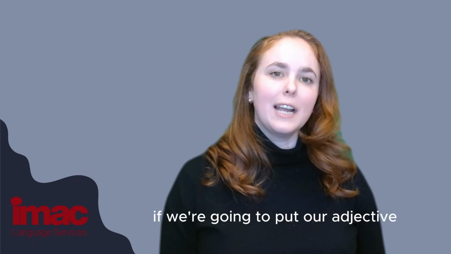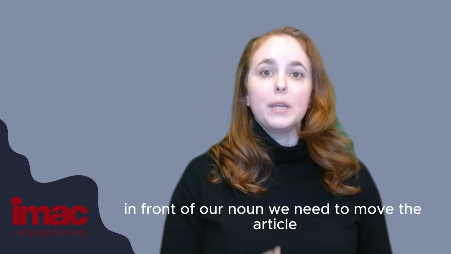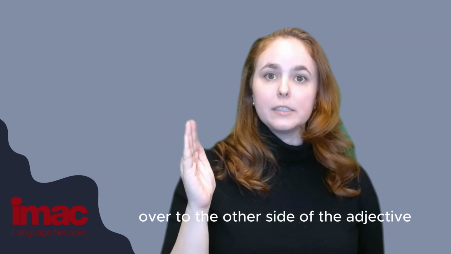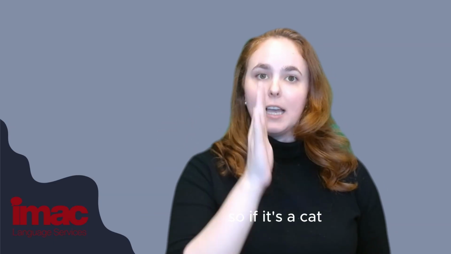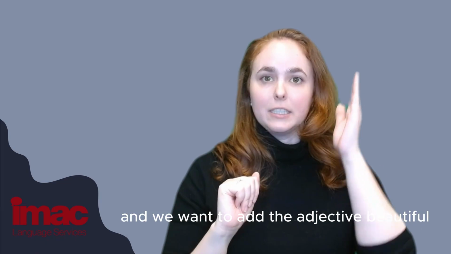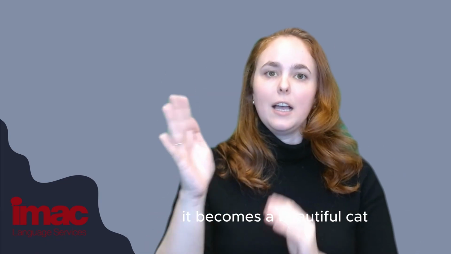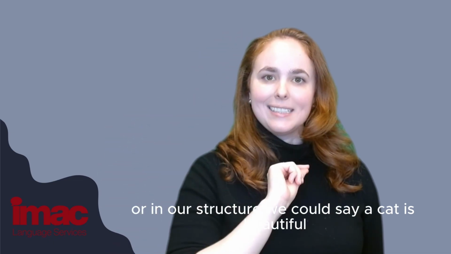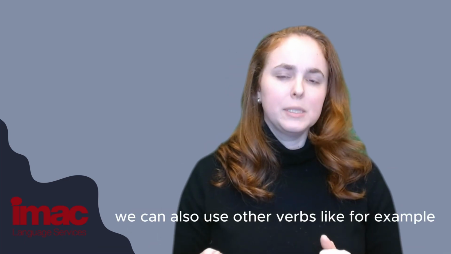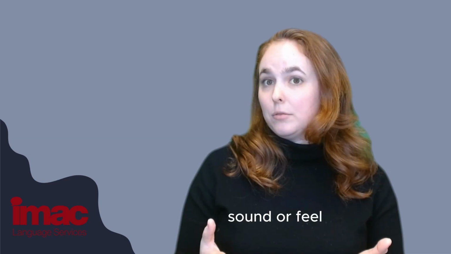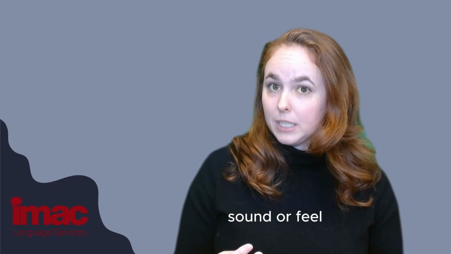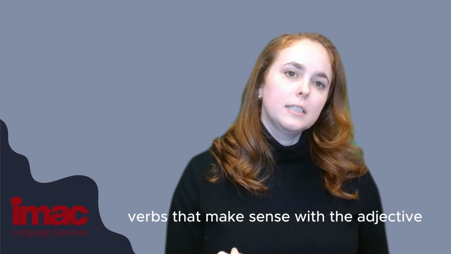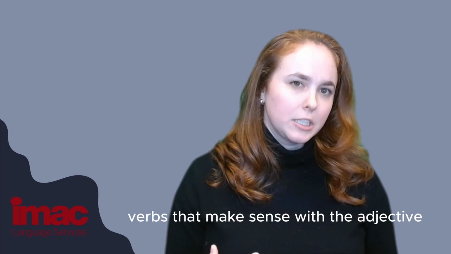If we're going to put our adjective in front of our noun, we need to move the article over to the other side of the adjective. So if it's a cat and we want to add the adjective beautiful, it becomes a beautiful cat. Or in our structure, we could say a cat is beautiful. We can also use other verbs, like for example, sound or feel, verbs that make sense with the adjective.